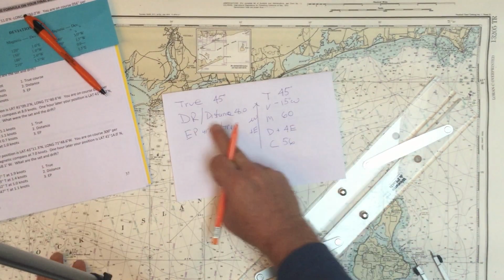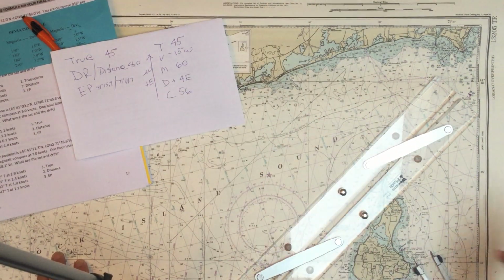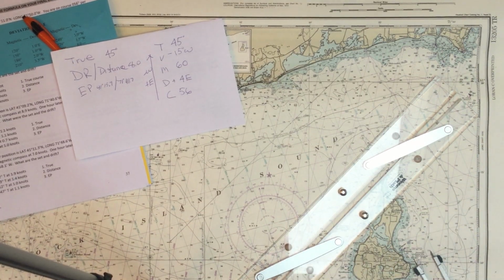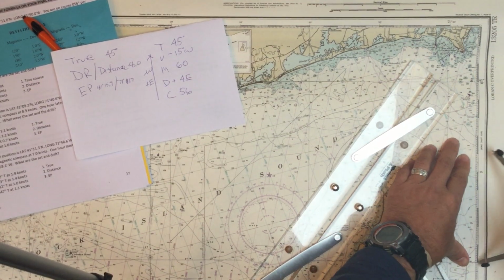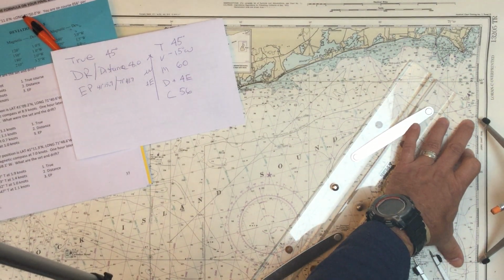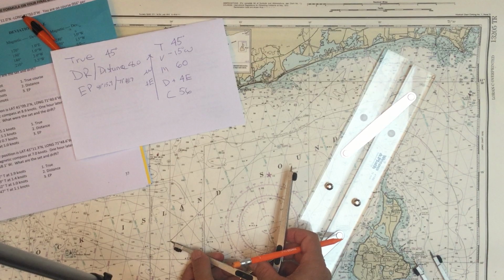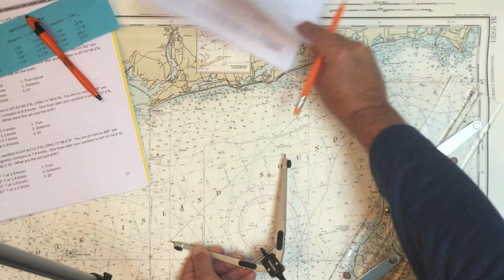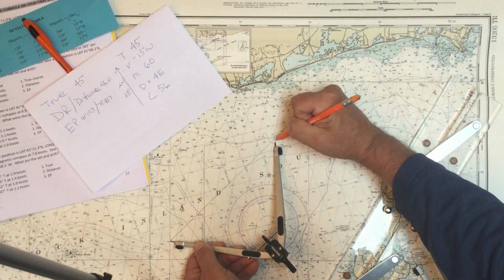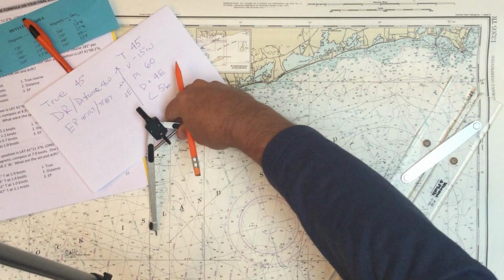Now I'm going to take my distance. So distance, the speed I was traveling for 1 hour. Since I was only going for an hour and I was going at 8 nautical miles per hour, I'm going to mark 8 miles. So let's see if I get lucky here. I think these will open just about to 8. There's 8. Okay, so I'm going to go from my starting point right there, 8 miles, just right here. That's my DR. Okay, that's where I should be in an hour.